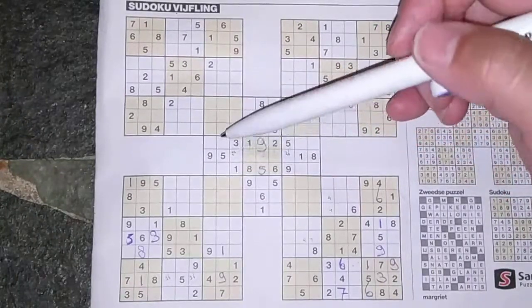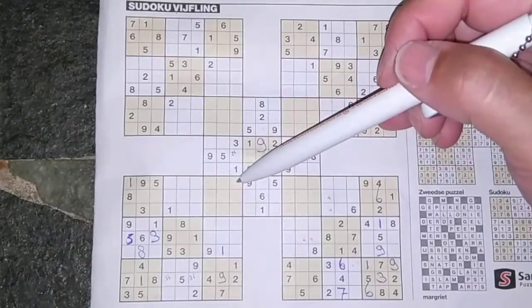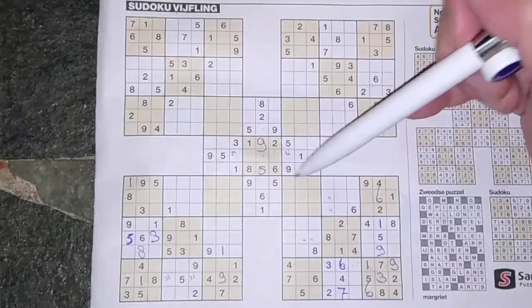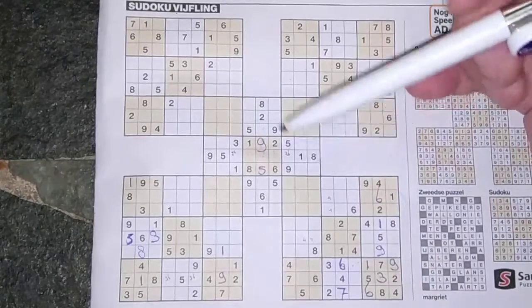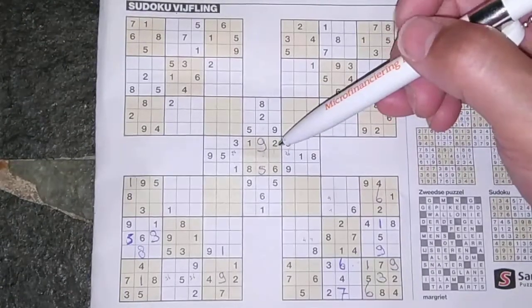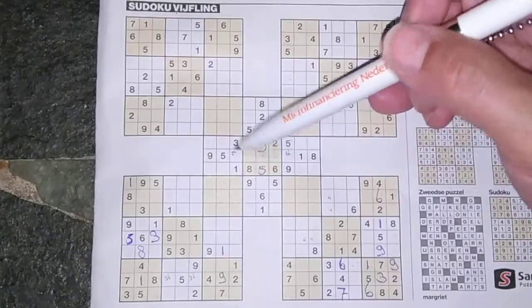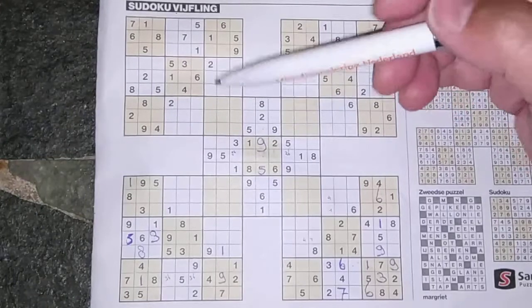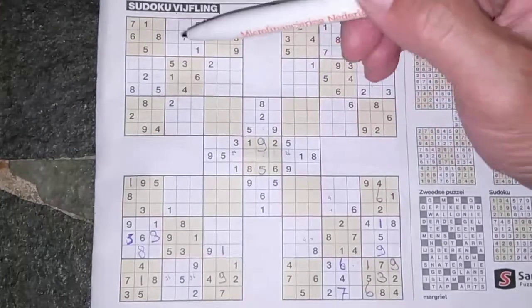Here gonna be 1. 1 here should be the 1. Okay, let me go to this big square.